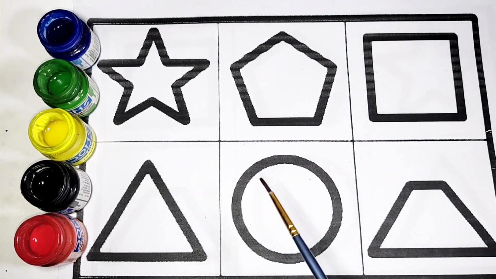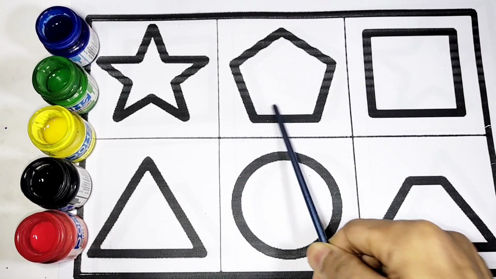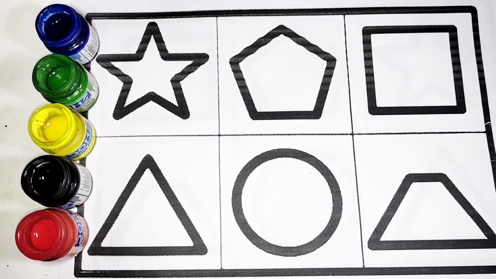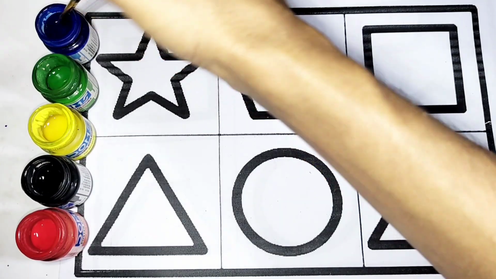Today we are coloring 2D shapes. First we are coloring the shape of star. The next one is pentagon, square, triangle, circle, and the last one is trapezoid. Kids, first we are mixing and using the color of blue.